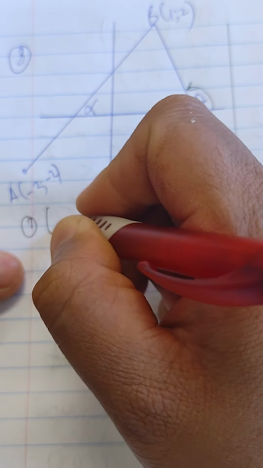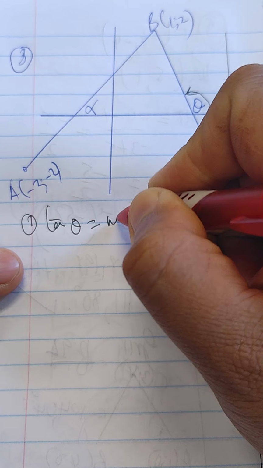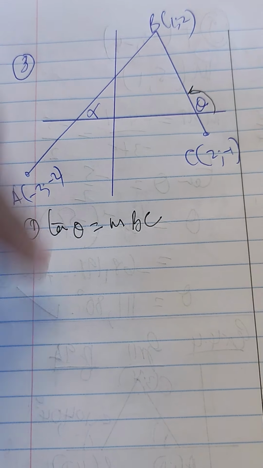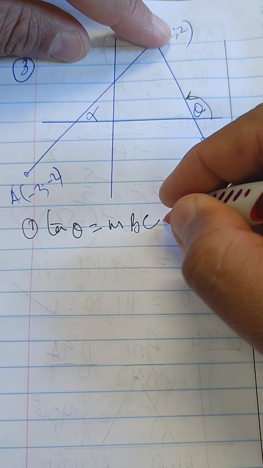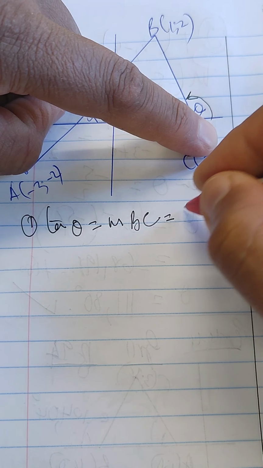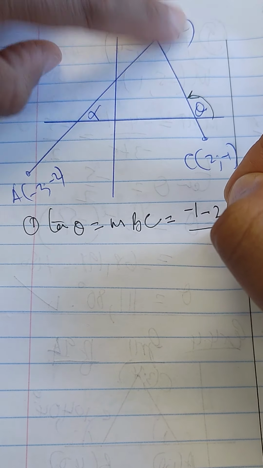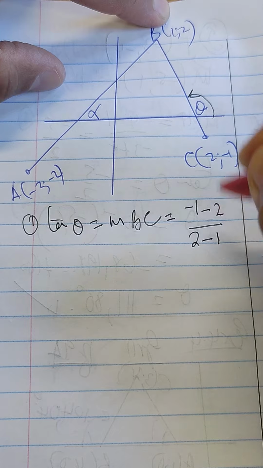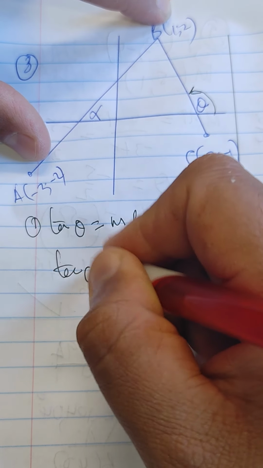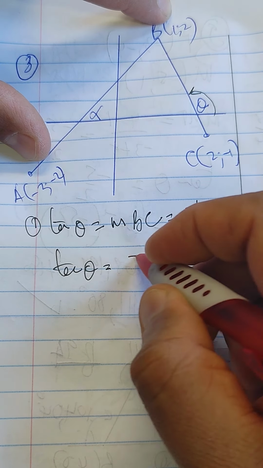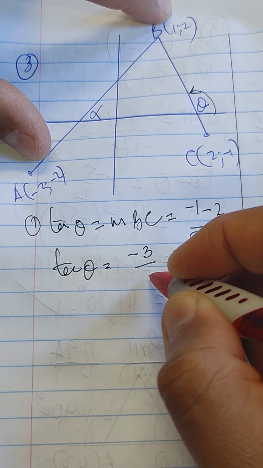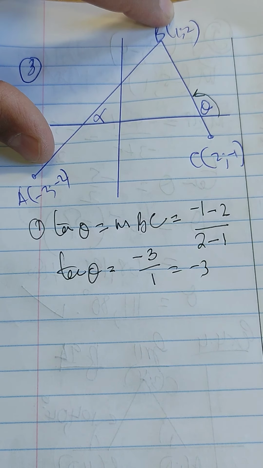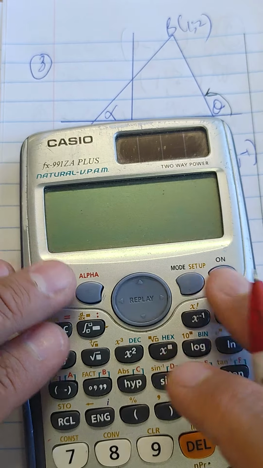So tan of theta is equal to the gradient of BC. So the gradient of BC is going to be negative 1 minus 2 over 2 minus 1. It's going to be a negative. So tan of theta is going to be negative 3 over 1, which is negative 3. So what I do is I put it in the calculator.